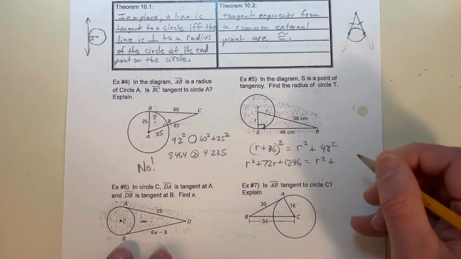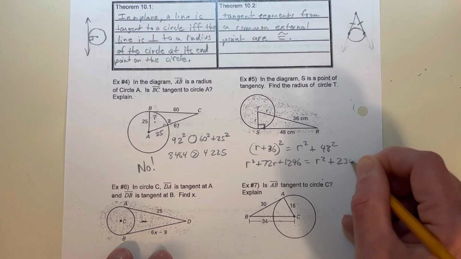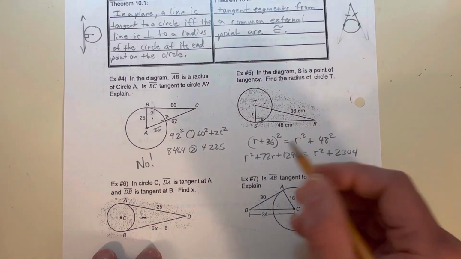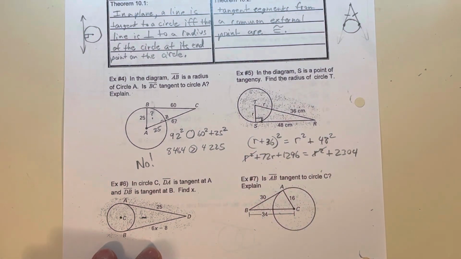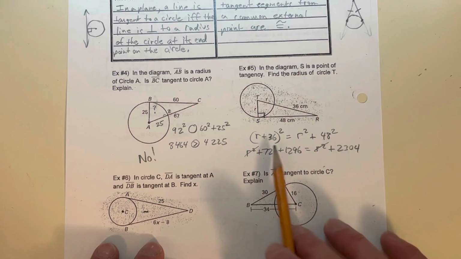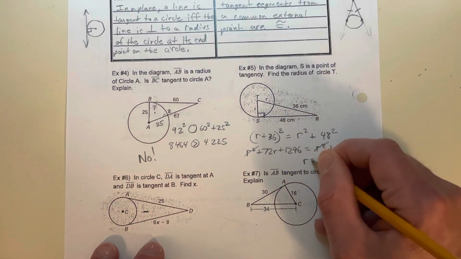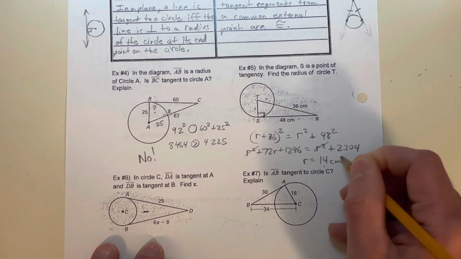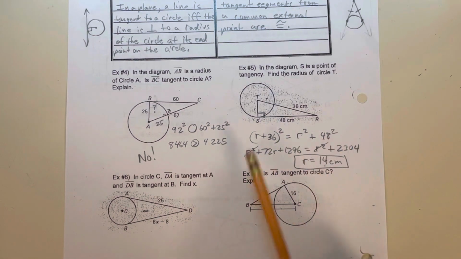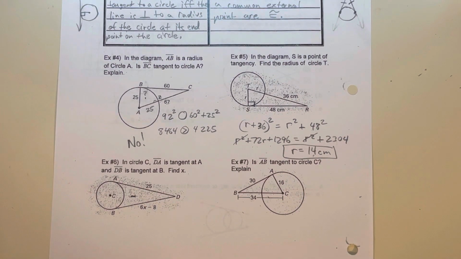is equal to r squared plus 2,304. And then at this point, if we get these r squareds together, they would undo each other. I've got essentially a two-step equation now. Subtract the 1296 over, divide by 72, and I get r is equal to 14 centimeters. So we kind of lucked out. The r squareds eliminated, they went away, and so we didn't have to solve a quadratic.